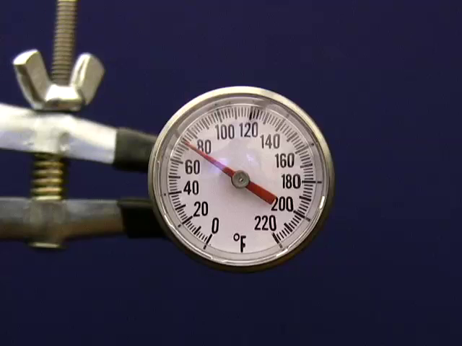Well, I think you can stop now. The temperature reached about 72. It's coming very close to the room temperature, and that should be enough.